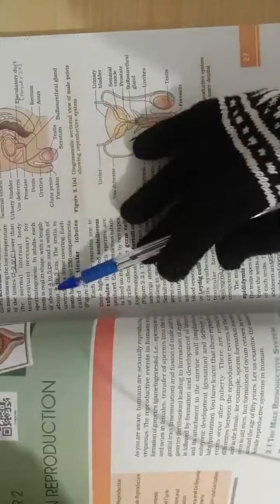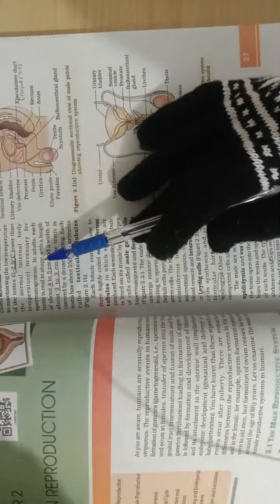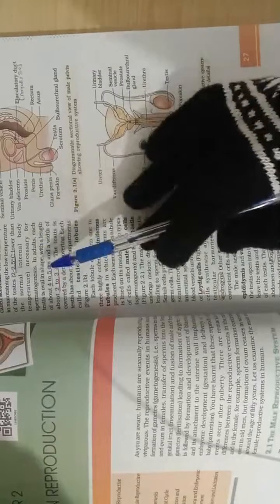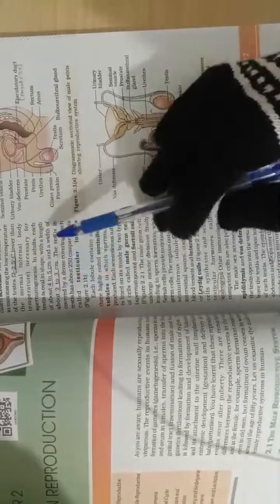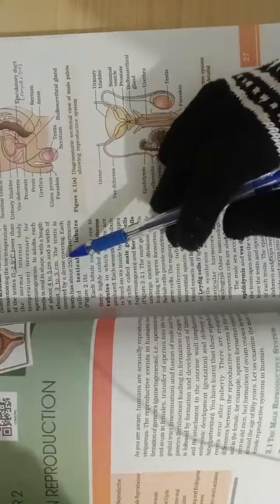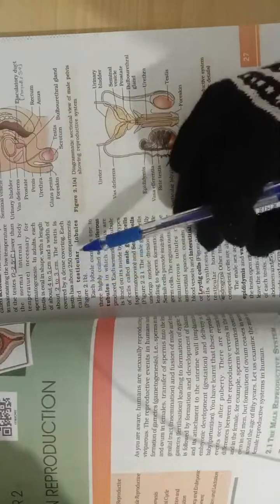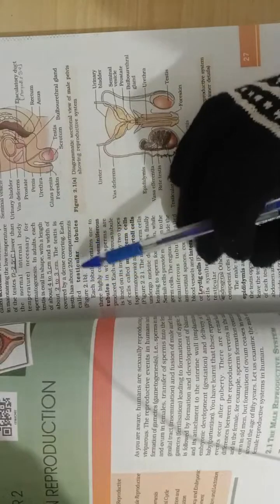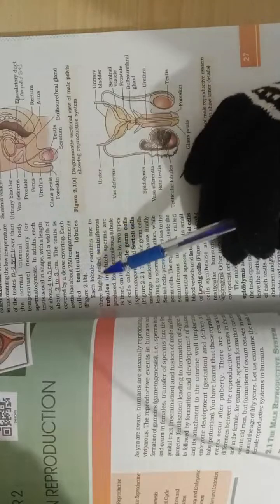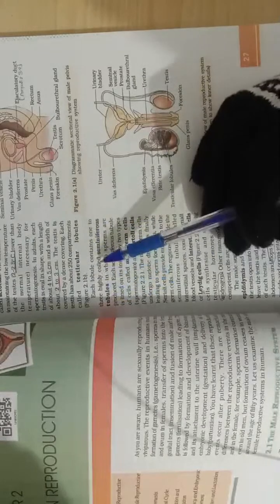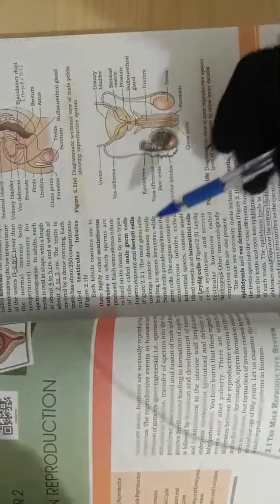In adults, each testis is oval in shape with a length of about 4 to 5 centimeters and width of 2 to 3 centimeters. The testis is covered by a dense covering. Each testis has about 250 compartments called testicular lobules. Each lobule contains one to three highly coiled seminiferous tubules in which sperms are produced.